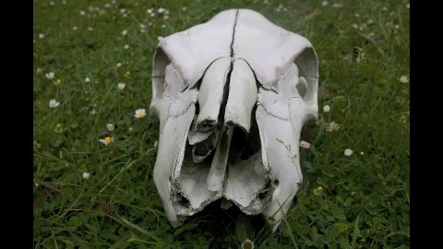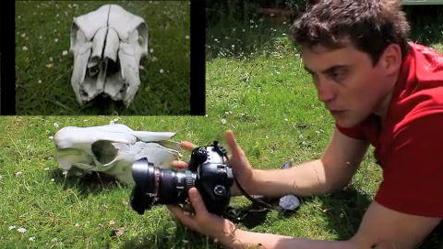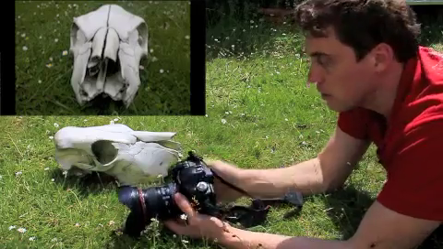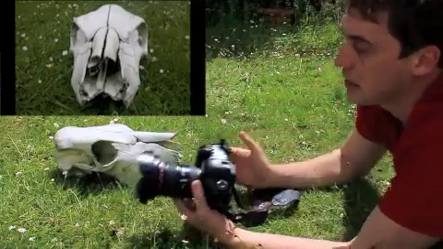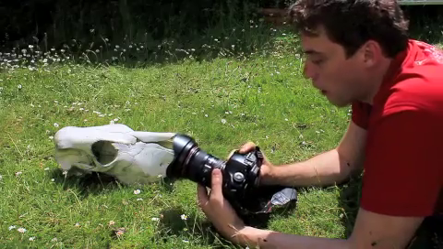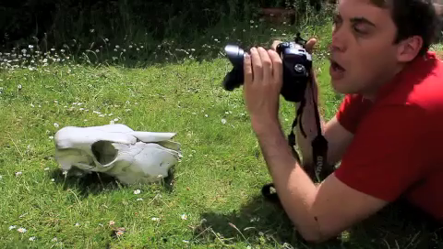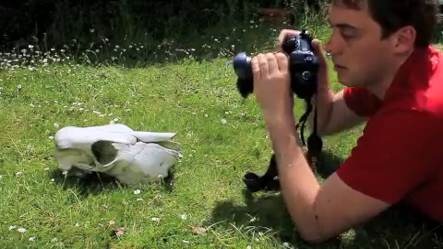Okay, so every time I increase the number, so from f4 to f14, we see more and more detail in the background. So this stays in focus and the background stays in focus too. I'm going to try one more time. I'm going to stick it to f22. That's the highest number I can get on this lens.